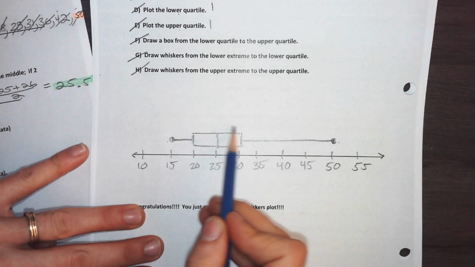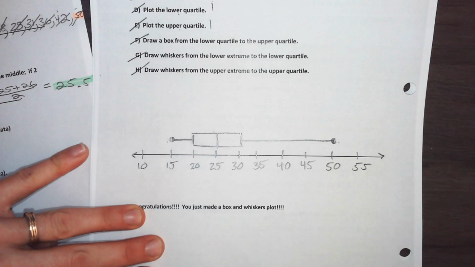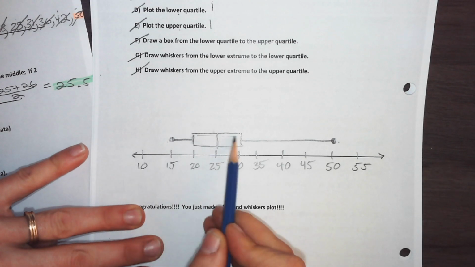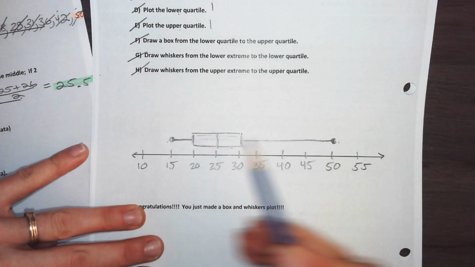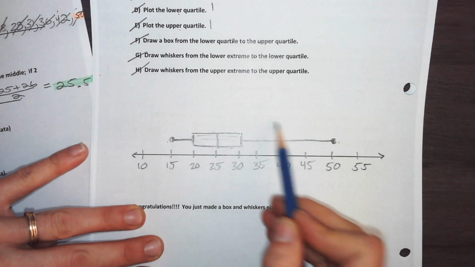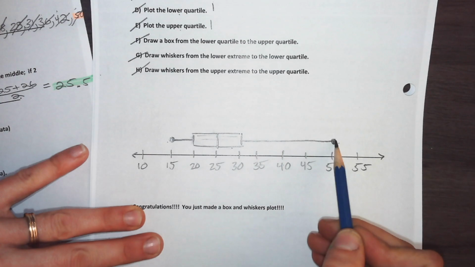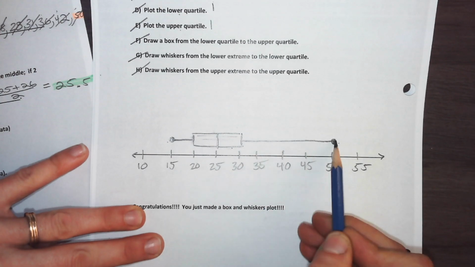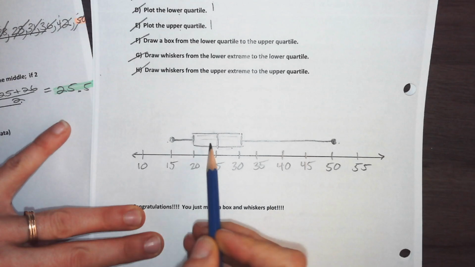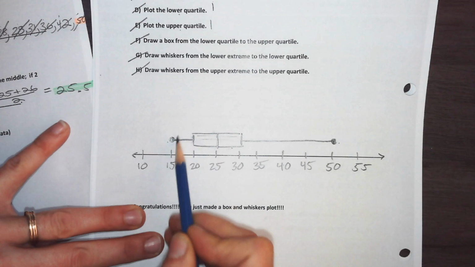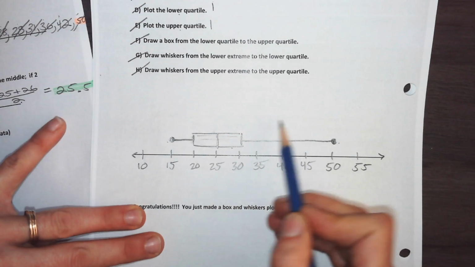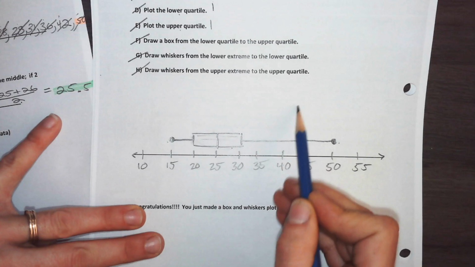That most of the data, in fact, half of the data, falls within this box. This also shows me that I've got some outliers here. This extreme is really spread out. More students are in the lower end than in that higher end, but there's like a variation here.